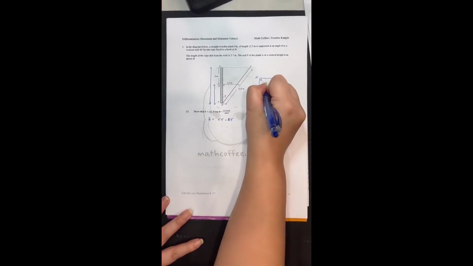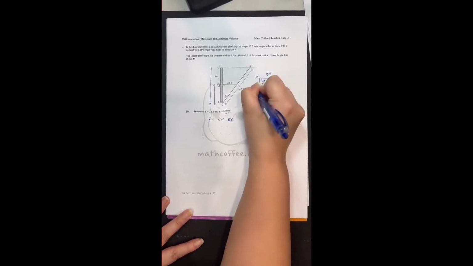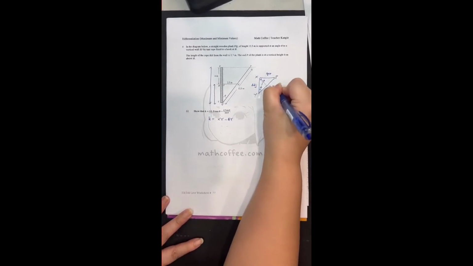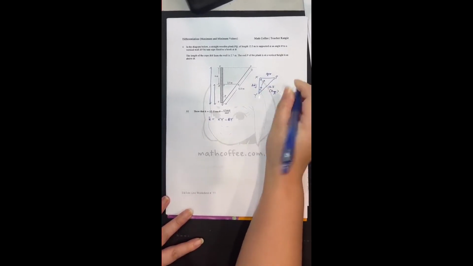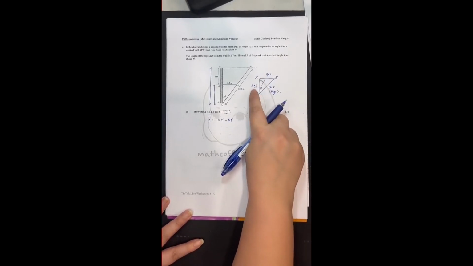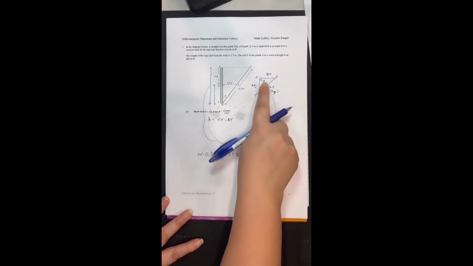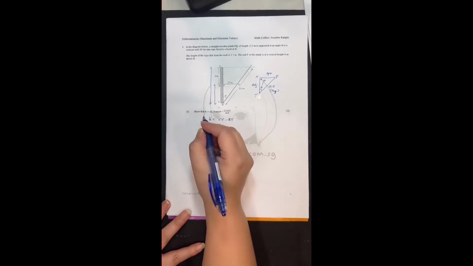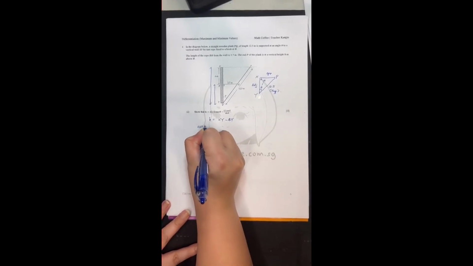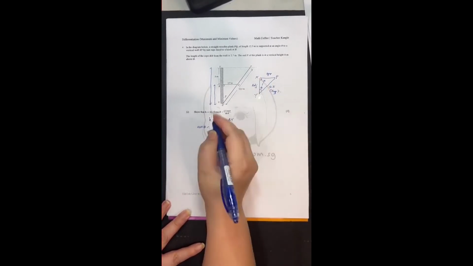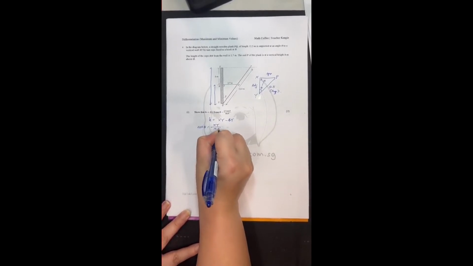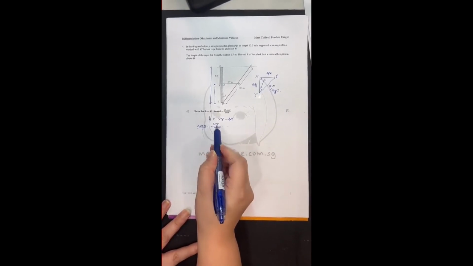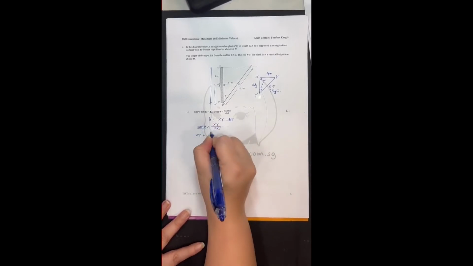Based on this theta, this is my opposite, this is my adjacent, and this is my hypotenuse. I want to form XY, so I'm going to use adjacent as well as 12.5. A and H, I'm going to use cosine. So cosine theta equals XY over 12.5. Put over 1, make XY the subject: XY equals 12.5 cosine theta.